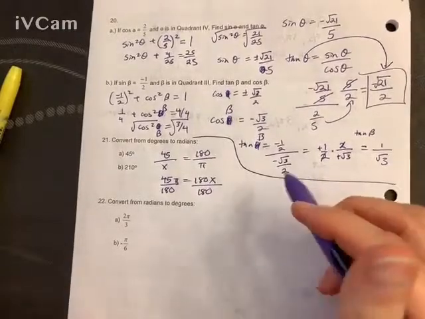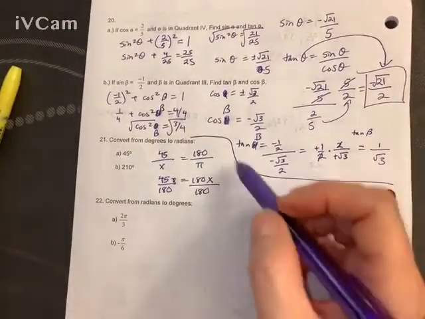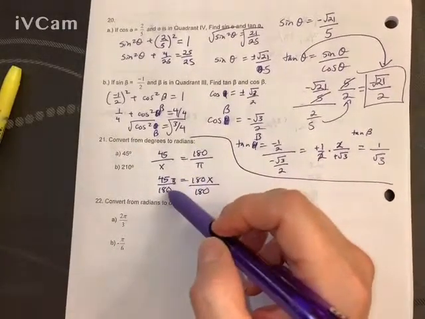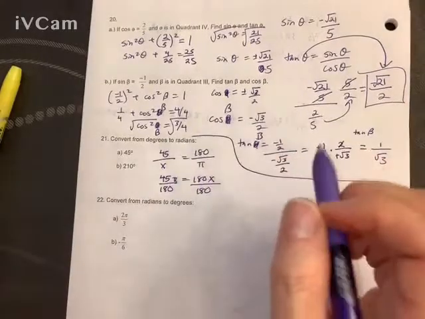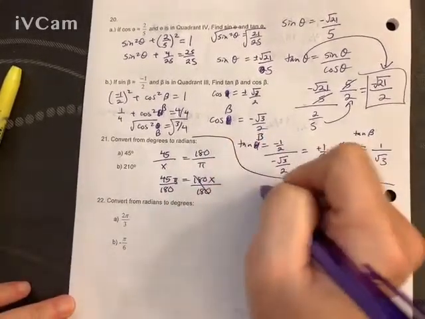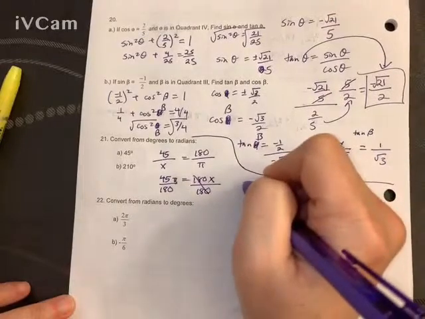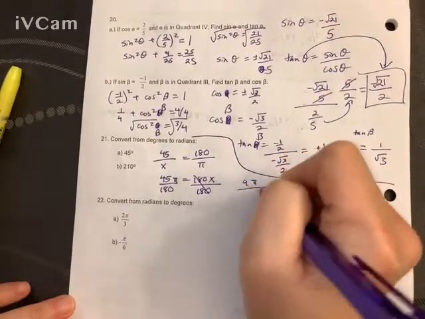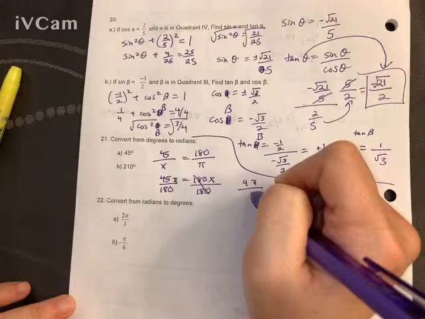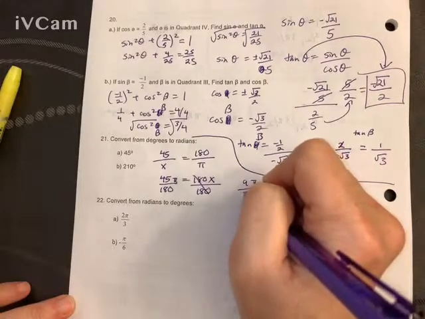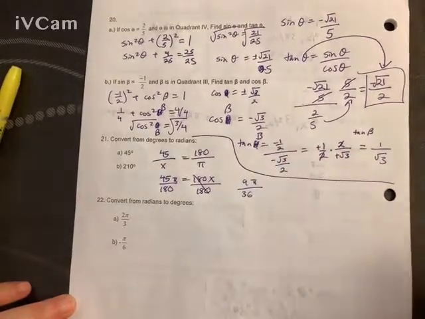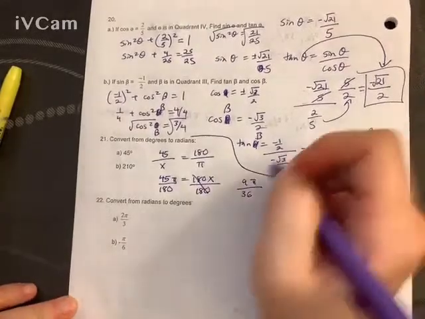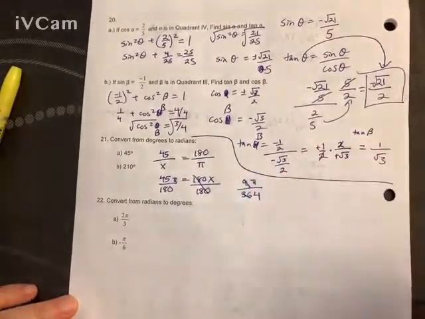You have to work on reducing the fraction. If that means you're going to divide these by 5 and then divide them by 3, I'll do it once. So let's say I divide 45 by 5. That would be 9 pi over 18 times 2 is 36. Now 9 and 36 are both divisible by 9. So I get pi over 4.